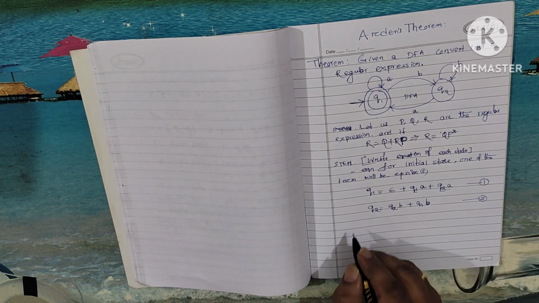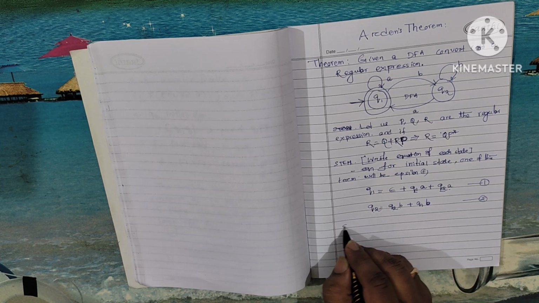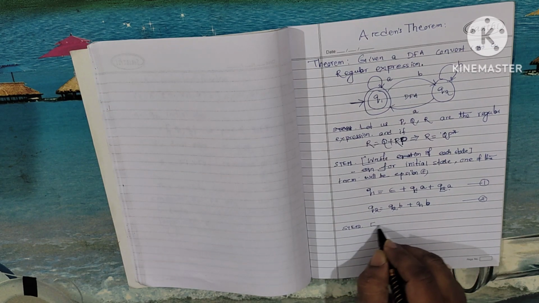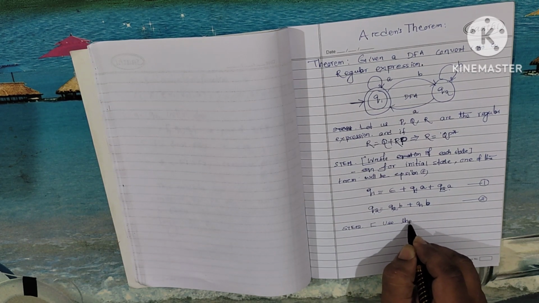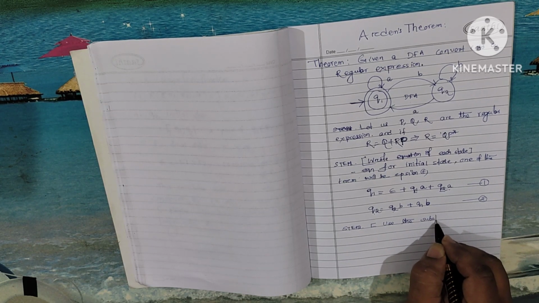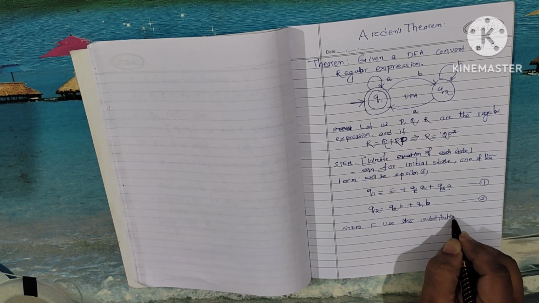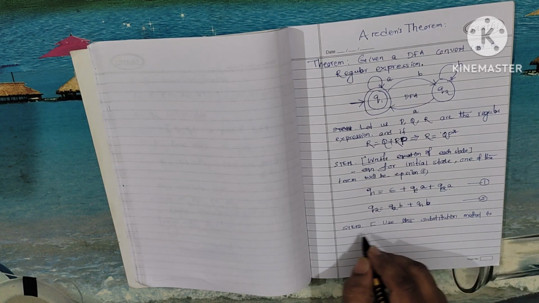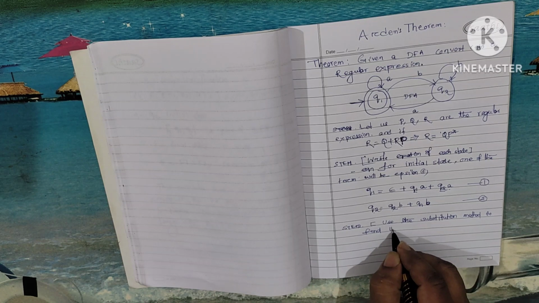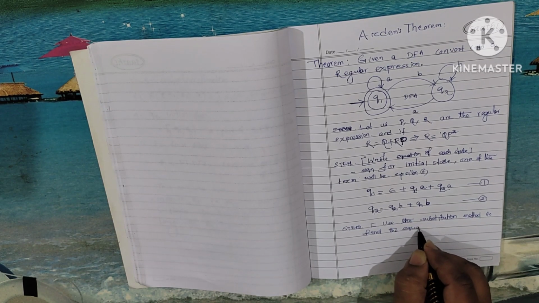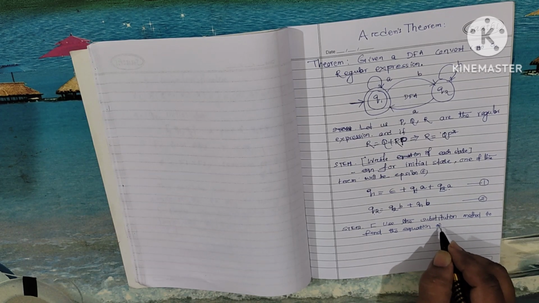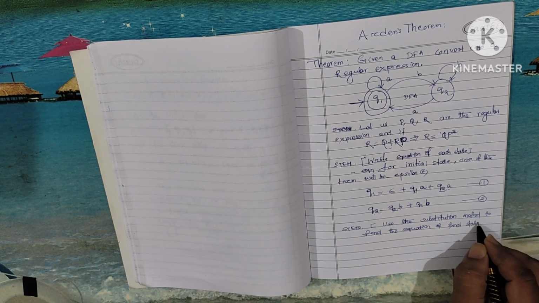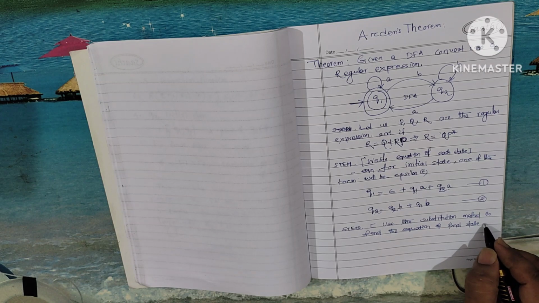What are we going to do? Step number 2. We will use the substitution method to find the equation of the final state.